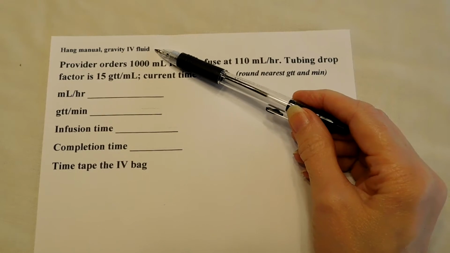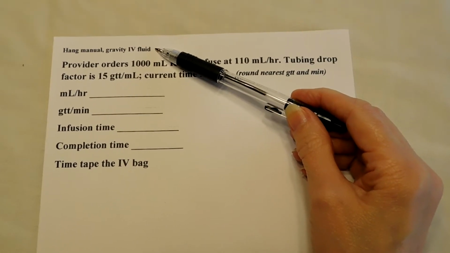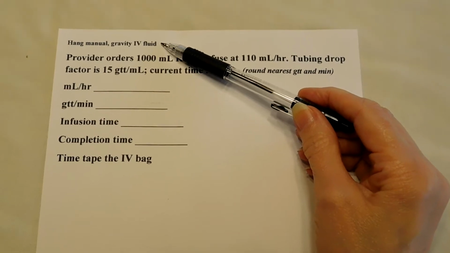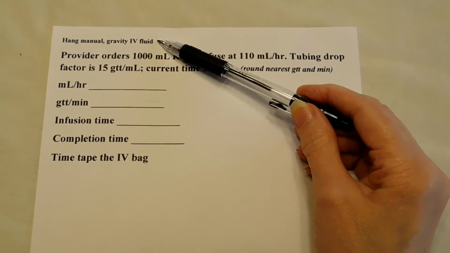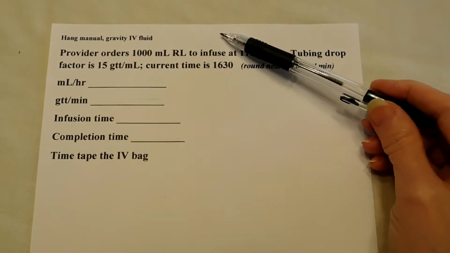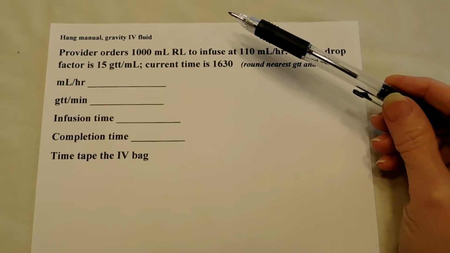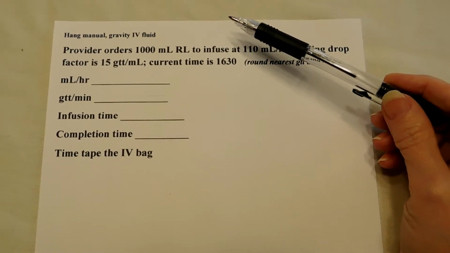First of all, I wanted to just say that we need to check our 6 rights before we do anything with IVs. We need to remember that IVs are considered medications. So we check the IV site for any untoward signs and symptoms. We check the flow rate. We check drops per minute, mils per hour, and we compare that flow rate with the markings on the time tape.